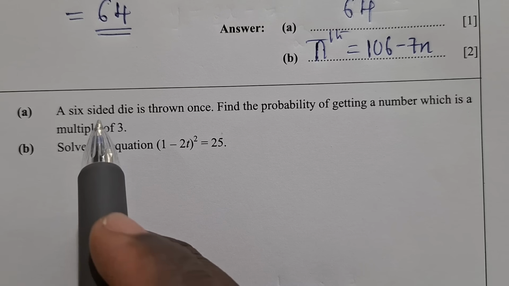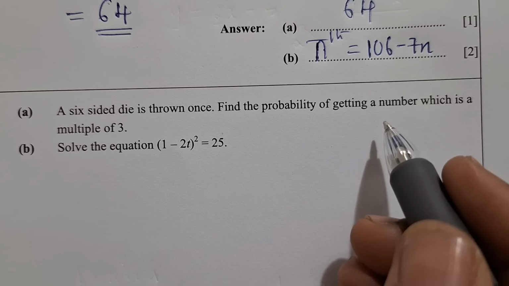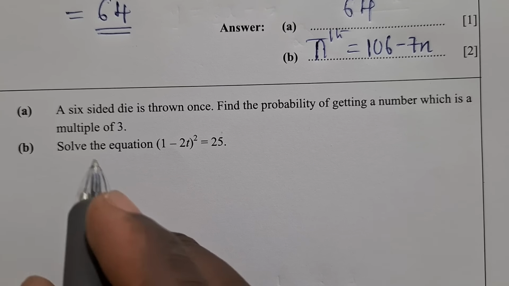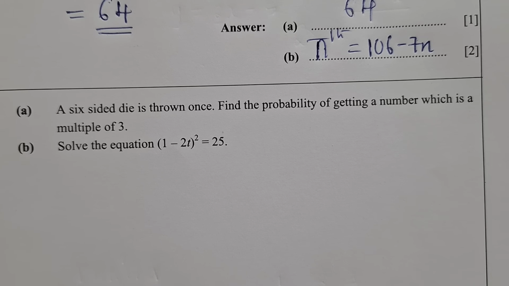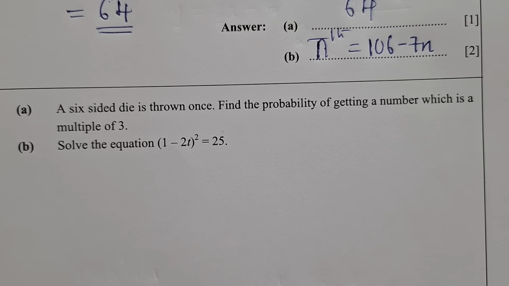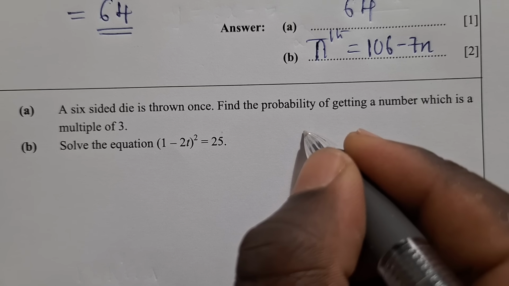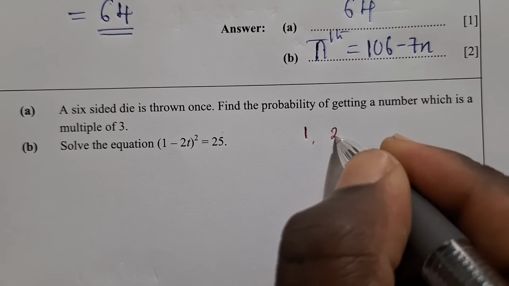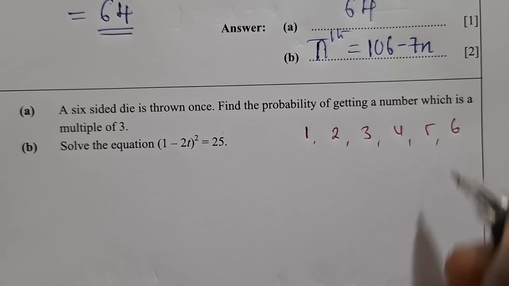They are saying a 6-sided die is thrown once. Find the probability of getting a number which is a multiple of 3. Multiple of 3, very important. So let me just educate you a little bit. So the multiples of 3, we know that a die will give us how many options? 6. So there is 1, 2, 3, 4, 5, 6.